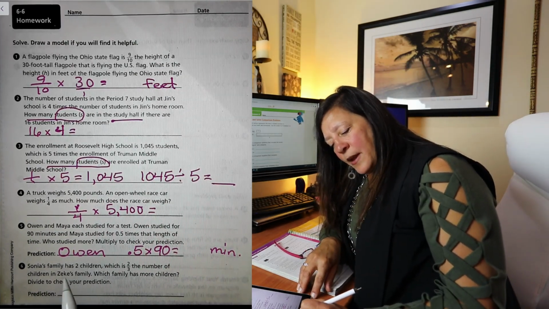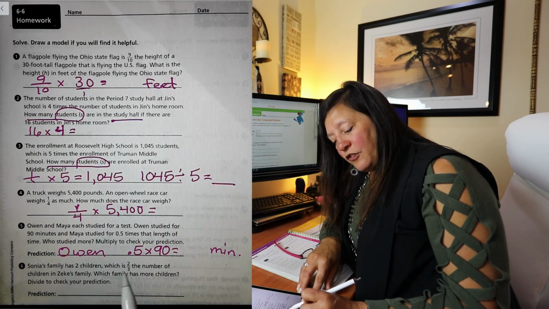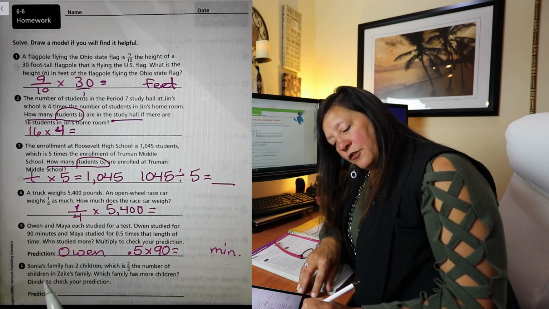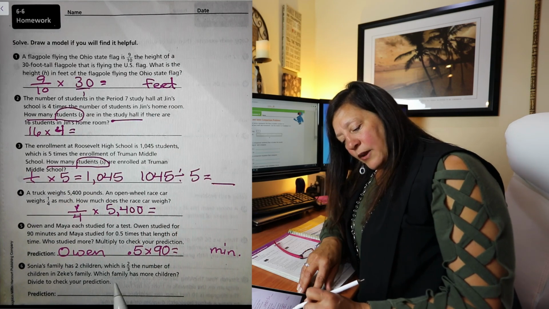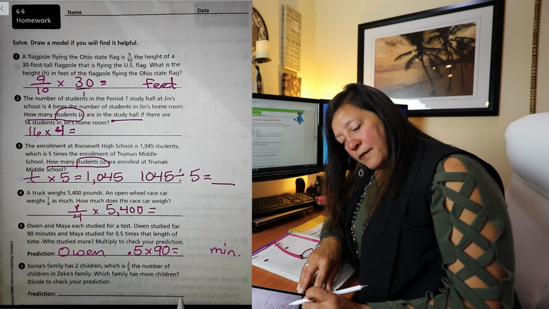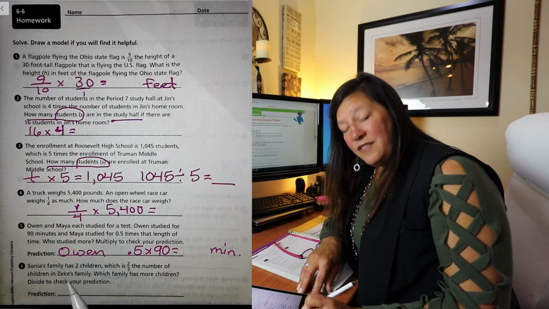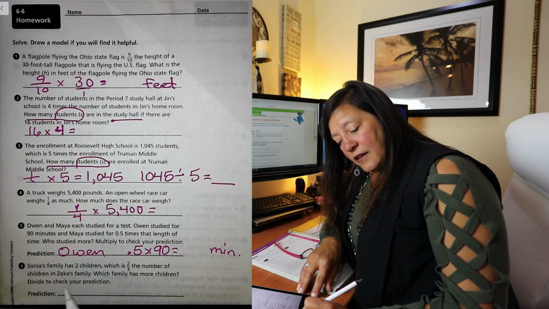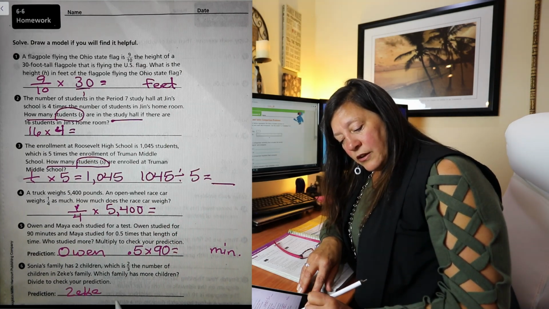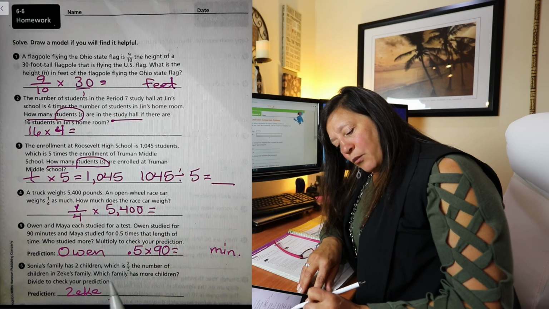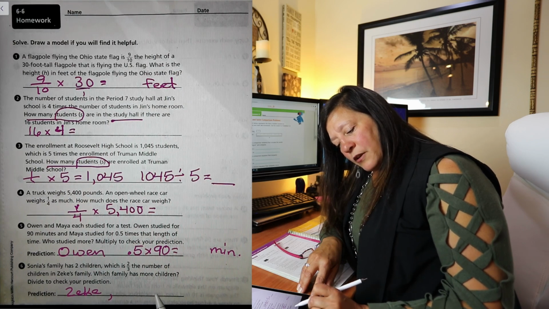Number 6, Sonia's family has 2 children, which is 2/3 the number of children in Zeke's family. What family has more children? Okay, so it's 2/3 of Zeke's. Zeke is going to have more children, okay? And then which family has more? Divide to check your prediction.